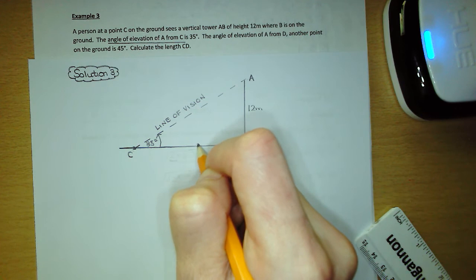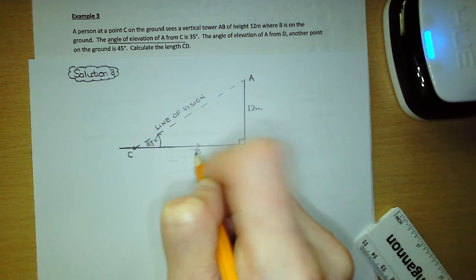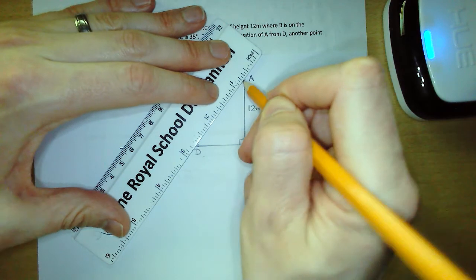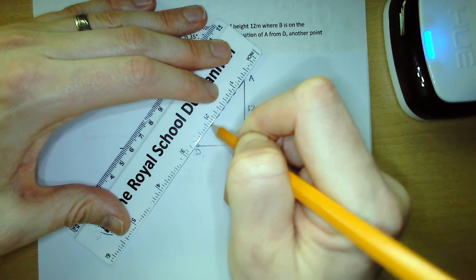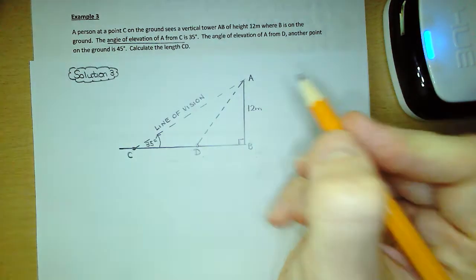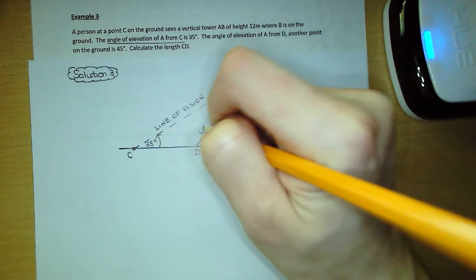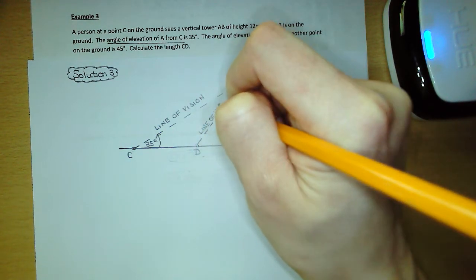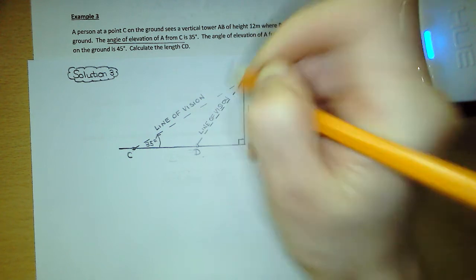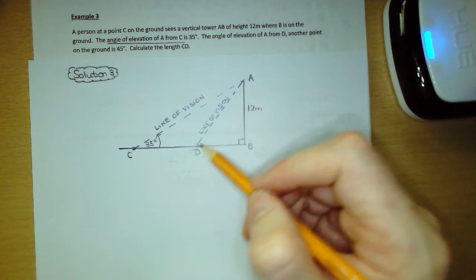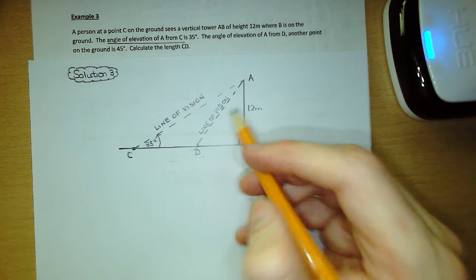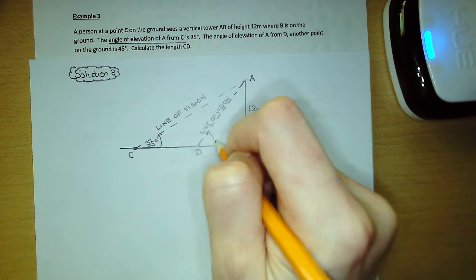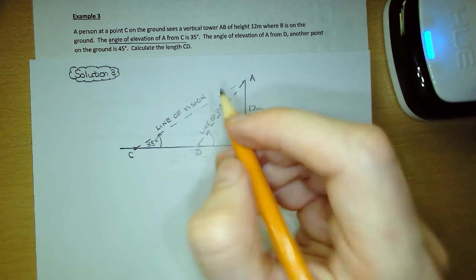So we're going to plot another point D. We're going to draw another line of vision from D to the top of the tower. And now we're told that the angle of elevation of A from D is 45 degrees. So that's going to be this little angle in here. Remember, angles of elevation are always measured up from the horizontal.